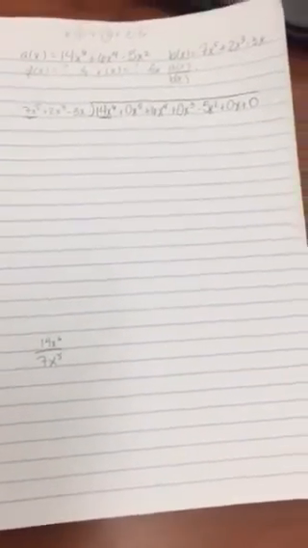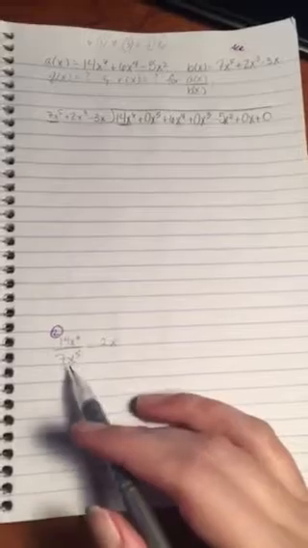I'm going to label with my other color so you know what's happening. Oops, my lights go off. Okay, so this is step 2. Then 14 divided by 7 is 2, and x to the 6th over x to the 5th is x. So that's 2x, because remember you subtract: 6 minus 5 is 1.